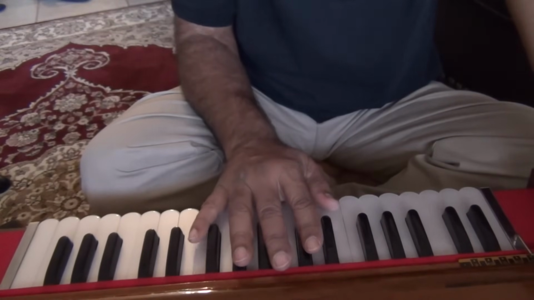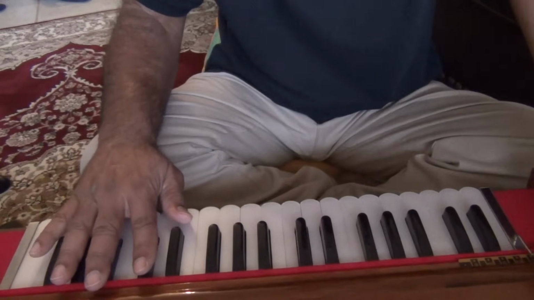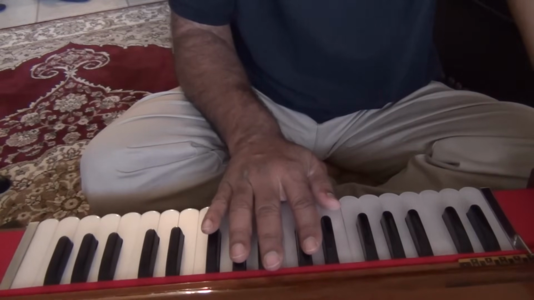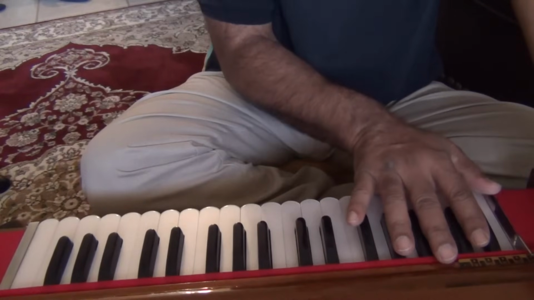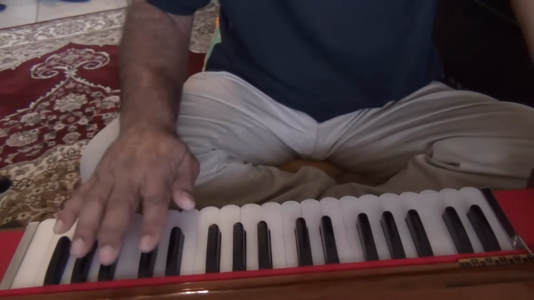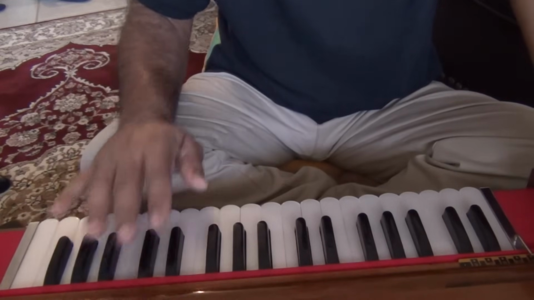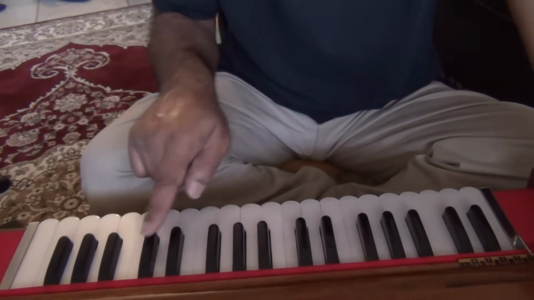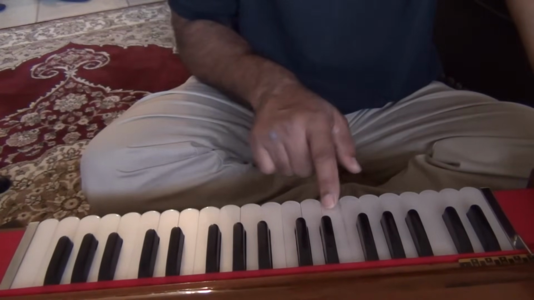We have the middle octave, which I just pointed out, and there is the lower octave and the upper octave. In Hindi, we say madhya, meaning middle octave, or madhya saptak. We have mandra saptak, which is the lower, and we have tar saptak, which is the upper. Now, then the black notes are named in reference to the white notes.